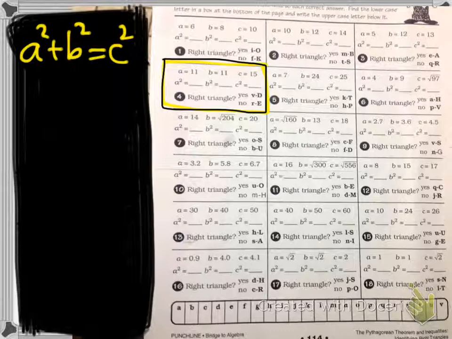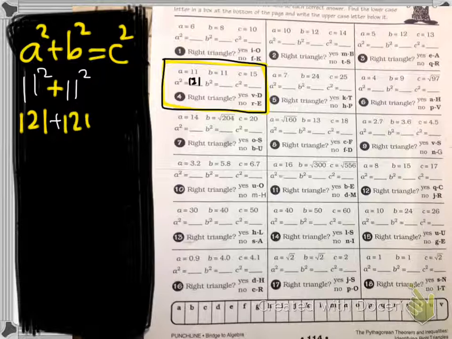So we've got a is 11, so 11 squared is 121. Plus b squared, which is again 11, which is 121.